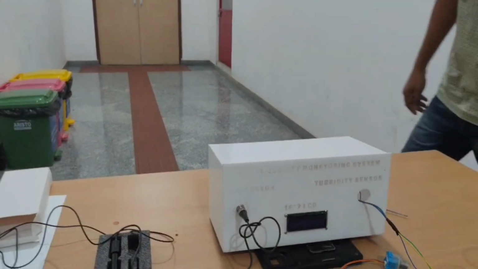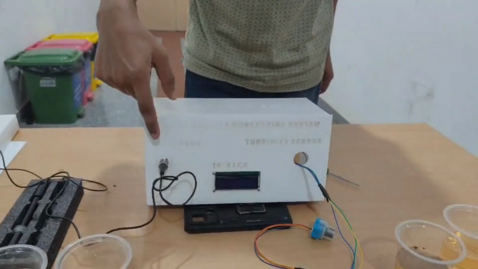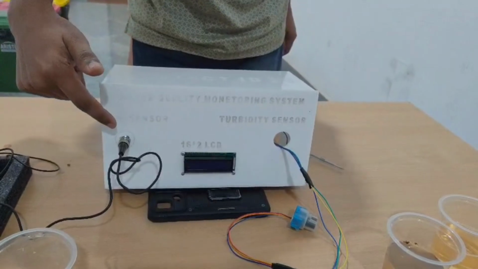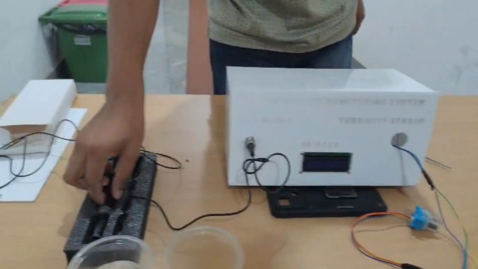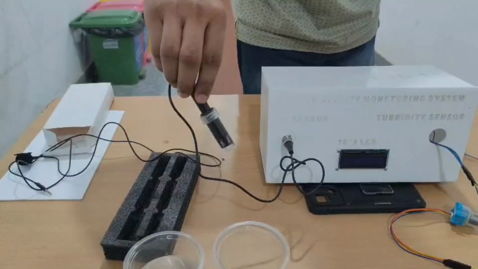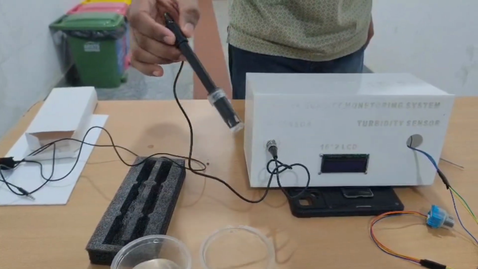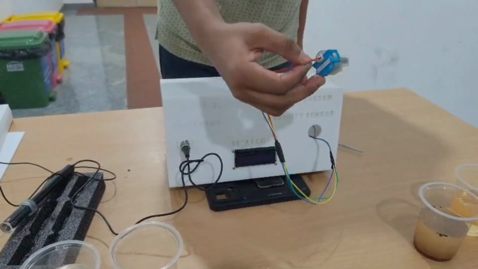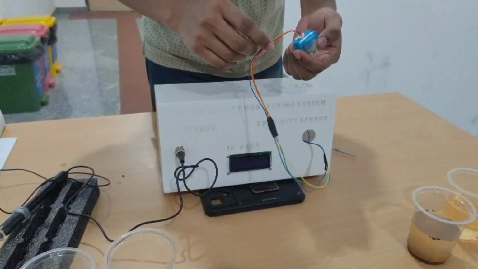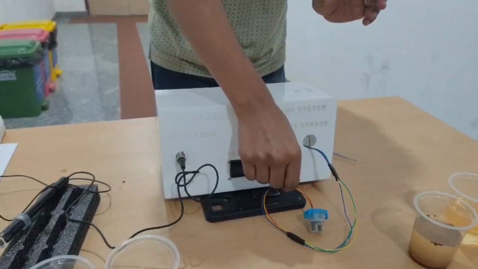Water quality monitoring system, and let's go on. As you see here, this is the pH sensor module. This is called the pH sensor, and at the left of this is the turbidity sensor, which shows the muddiness of the water.